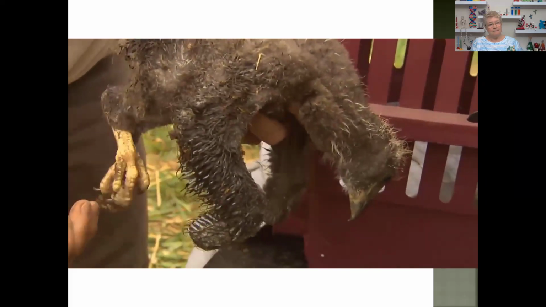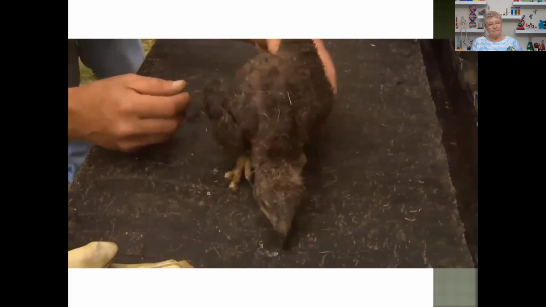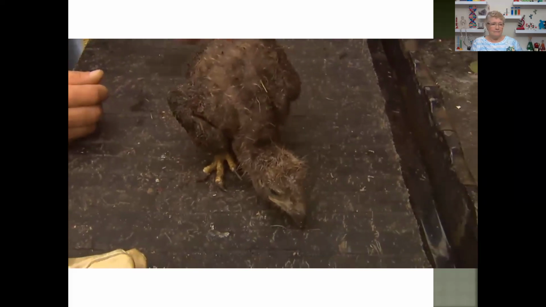You have issues of possible imprinting. You have situations that young birds develop that are difficult to deal with in captivity. So the most important thing is return to the nest, return to mom and dad, because they know best.